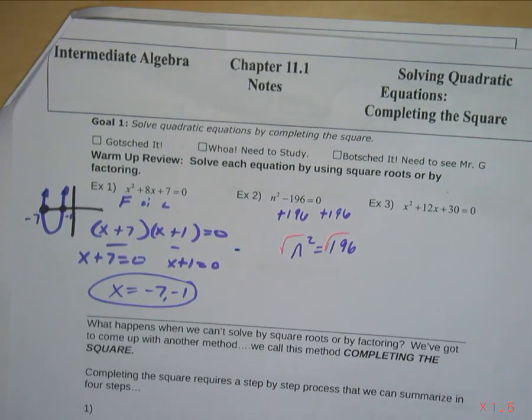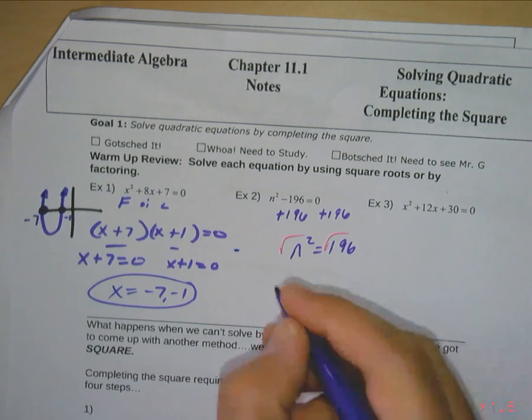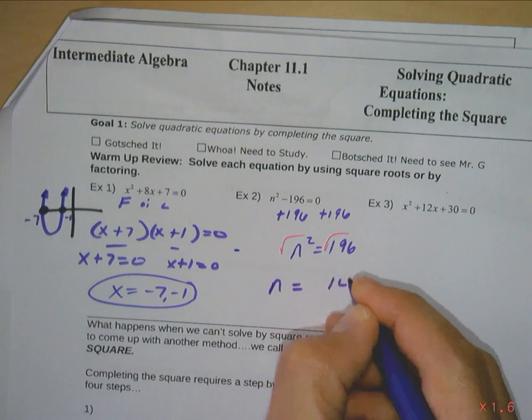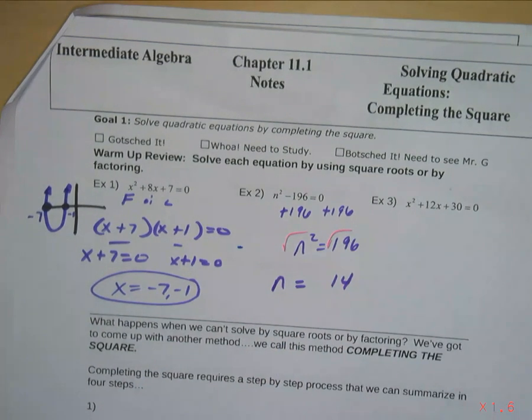Now, 196, is that a perfect square, guys? What is the square root of 196? Calculators, mount up. What do you got? What's the square root of 196? Is it a nice, pretty number? Is it a decimal? What is it? That is right. So the square root of 196 is 14.